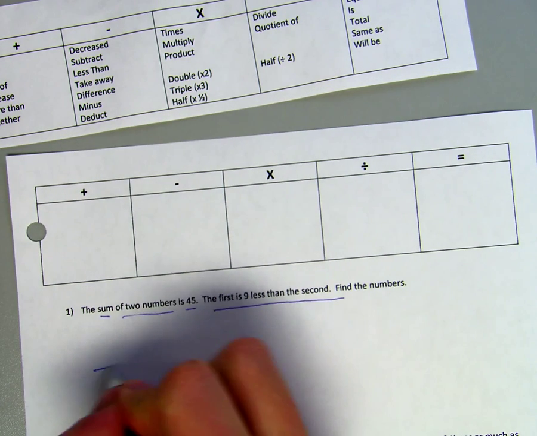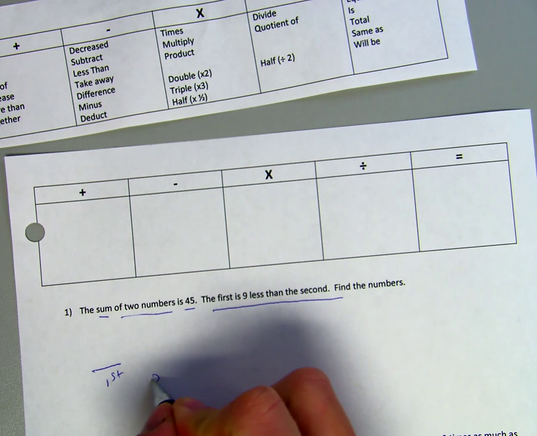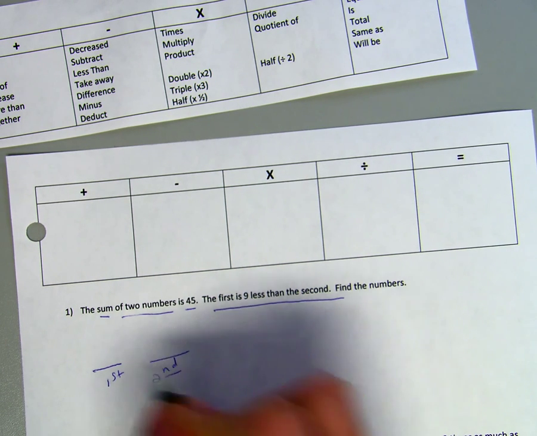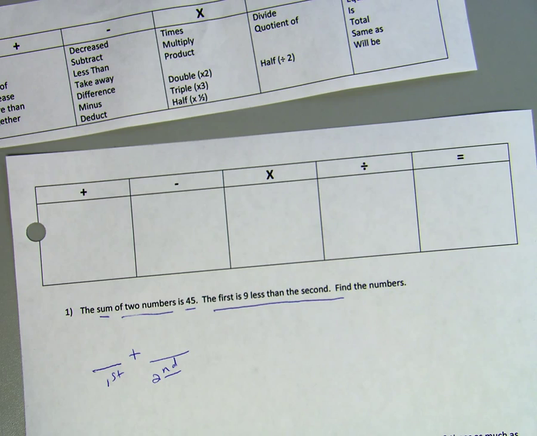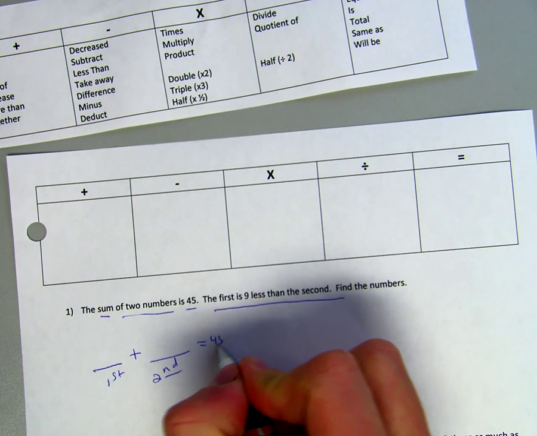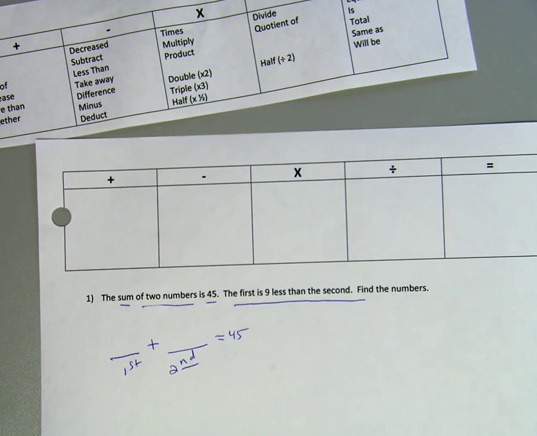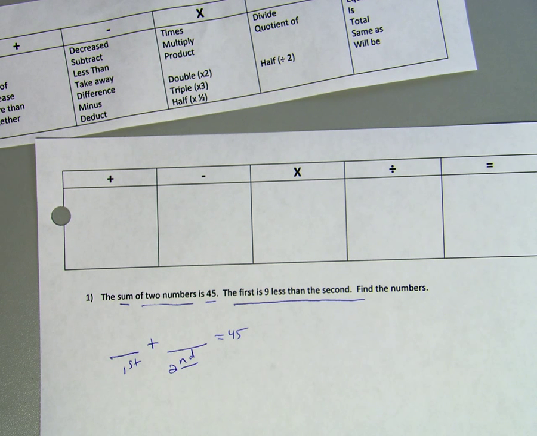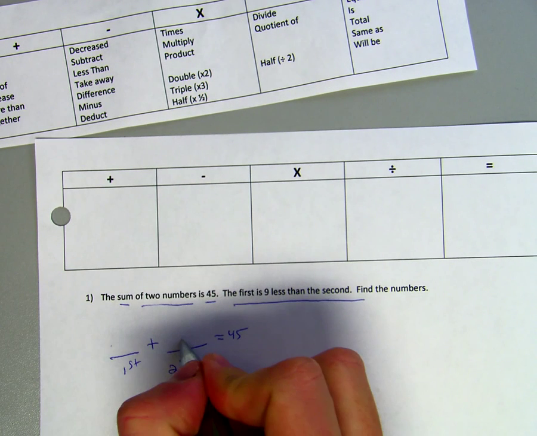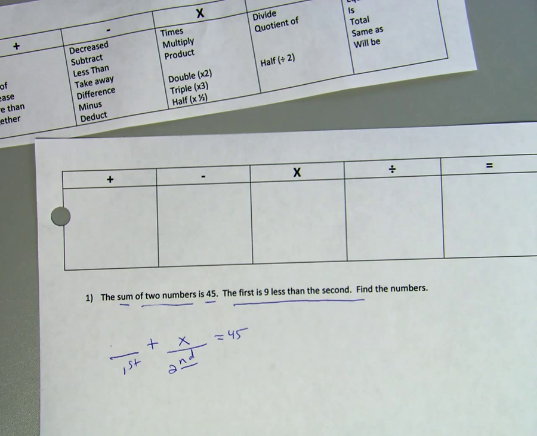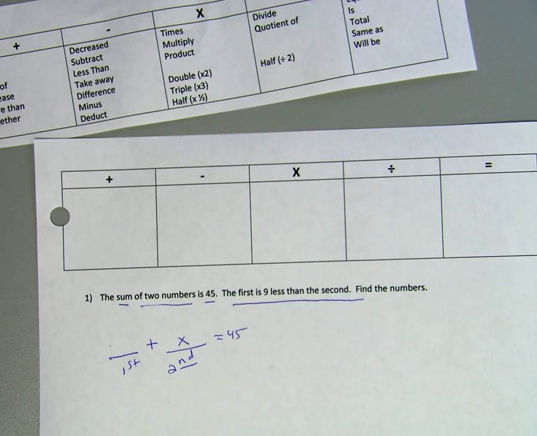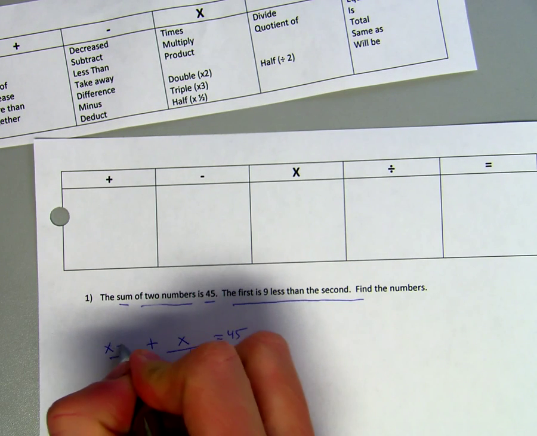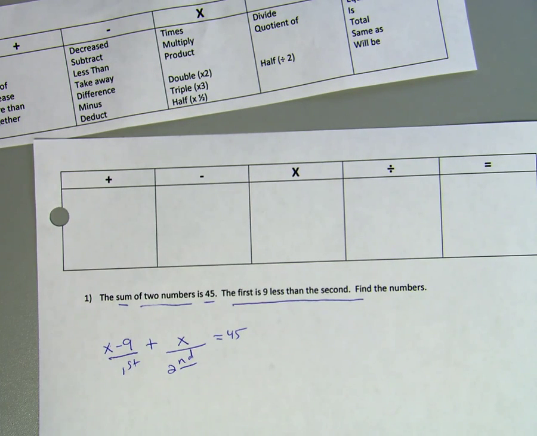Okay? So I'm going to go ahead and draw. I have a first number and I have a second number. And when I add those together to find their sum, it's going to equal 45. Now I do not know what either of the numbers is, but I do know that the first is 9 less than the second. So I'll say the second is equal to x. Okay? And the first one is 9 less than that, so it's going to be x minus 9.